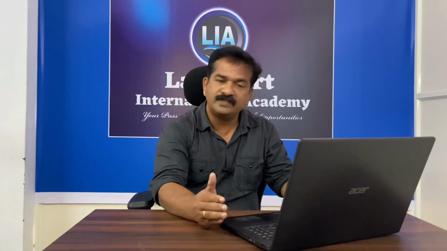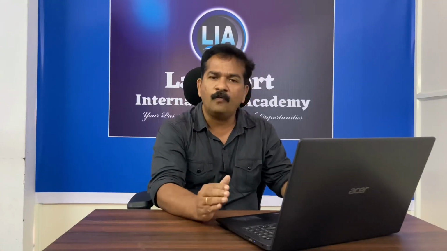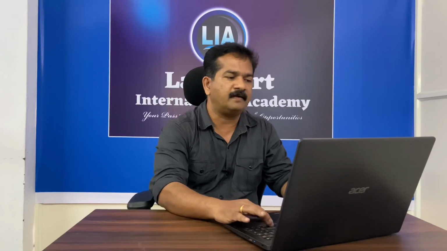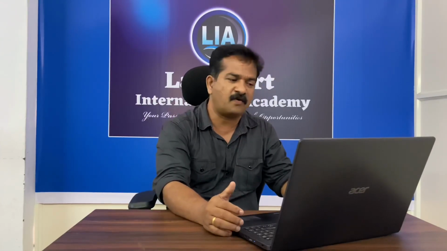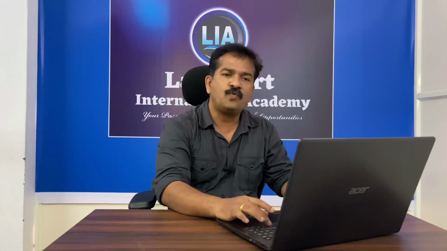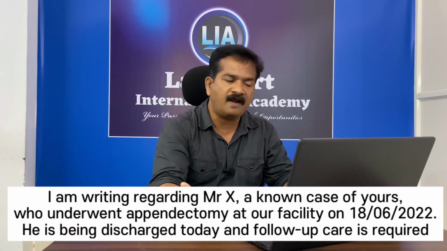So in the second scenario, the patient came to your hospital from his home with the suggestive symptoms of appendicitis. He was diagnosed with appendicitis and treated with appendectomy. Now you are sending the patient to his GP for follow-up care. Here I don't suggest you update the GP because the GP has no idea about the patient's presenting complaints or current situation. So I would rather write the introduction like, I am writing regarding Mr.